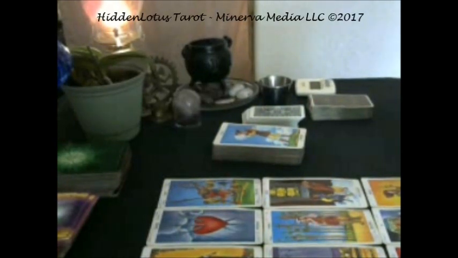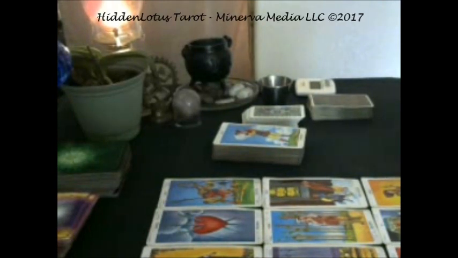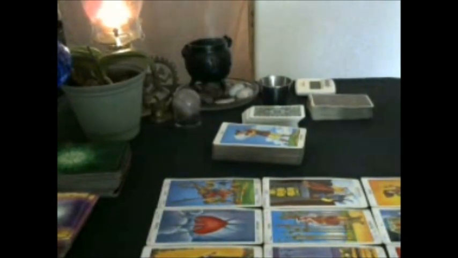All right. The 3 of Swords has no meaning next to the Magician. Let's go to the 4 of Swords. No. Let's go to the 9 of Wands.